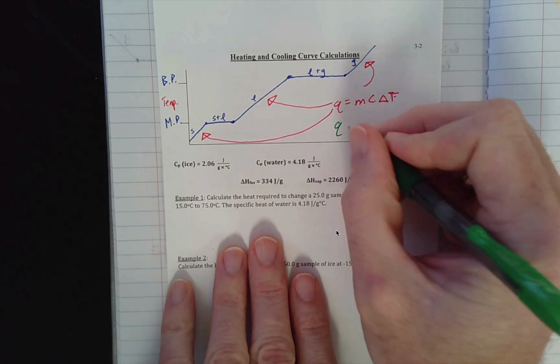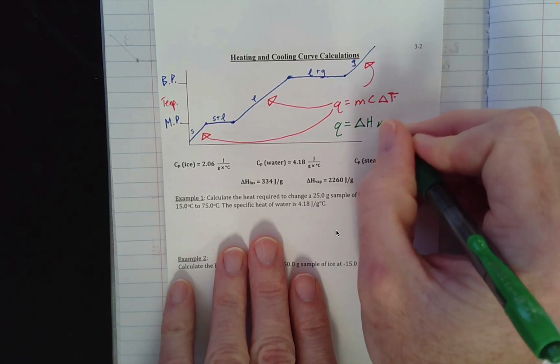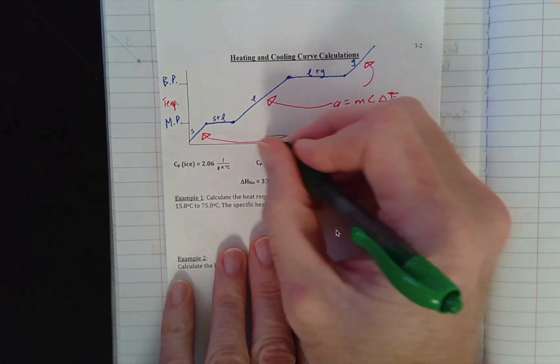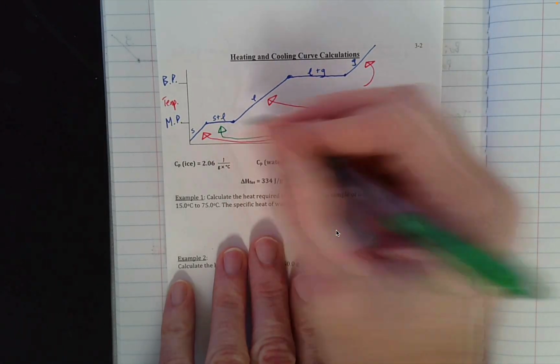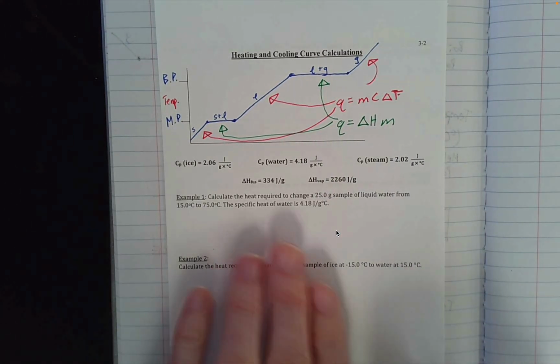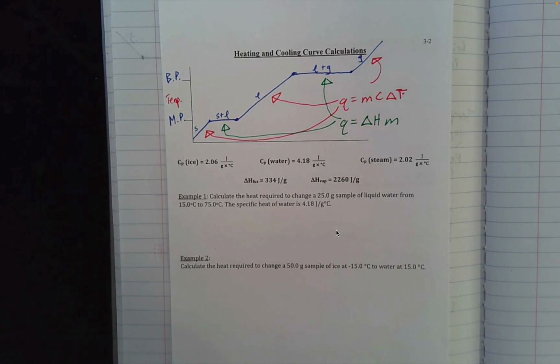So we have to use Q equals ΔH times m, right? So that would be on the plateaus. So this green part would be on the plateaus. I know there's a lot of crisscross lines, but they're in different colors, so hopefully that helps.